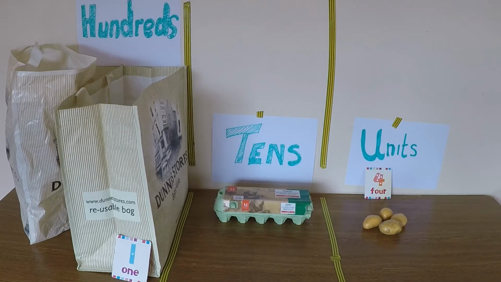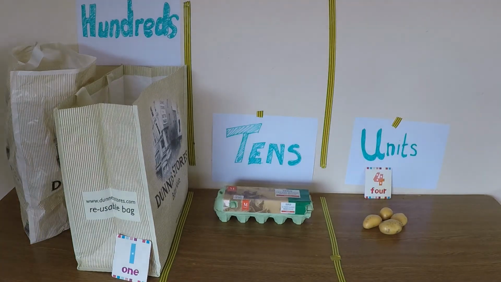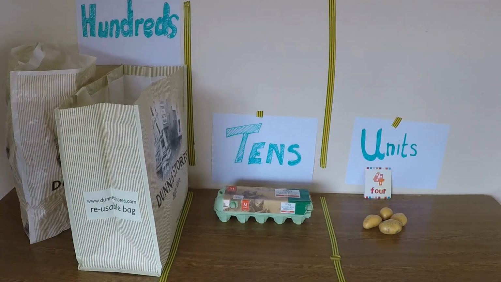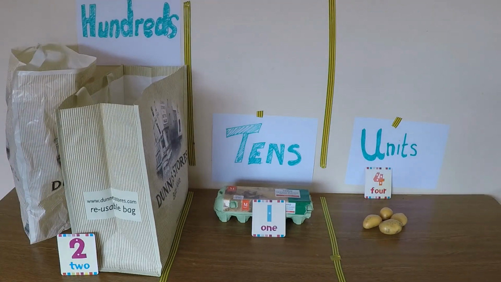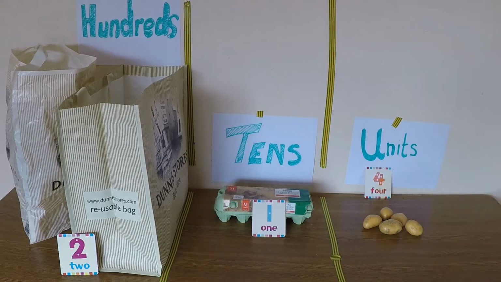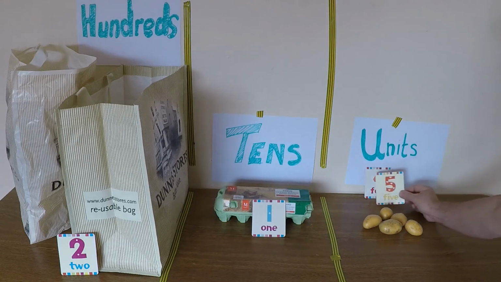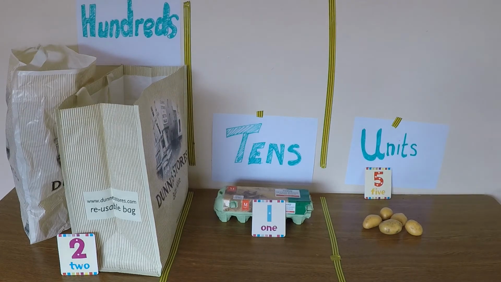In this example we have got 2 shopping bags, each one containing 10 cartons. So we have 200, we have 10, and we have got 5 loose eggs, 5 units. So the total number is 215. 200s, 10 and 5 units.